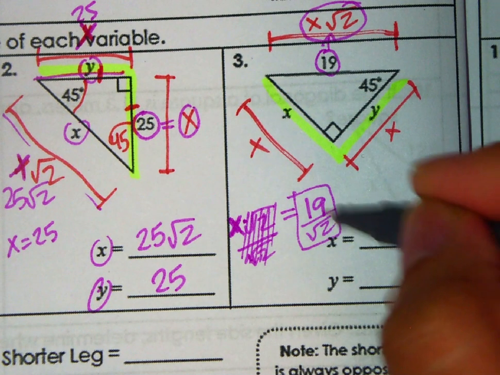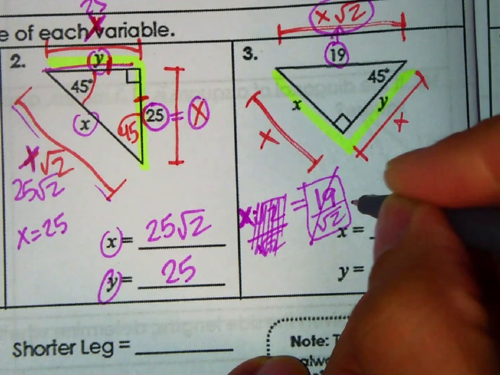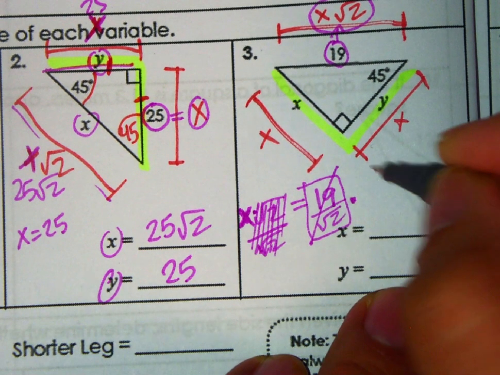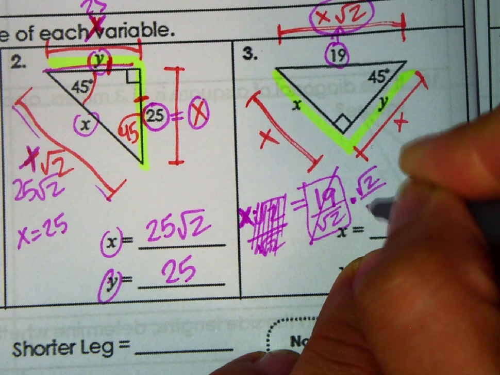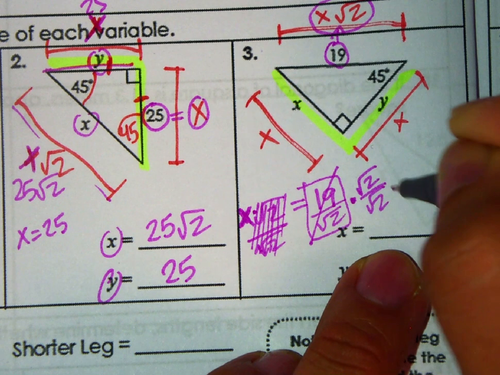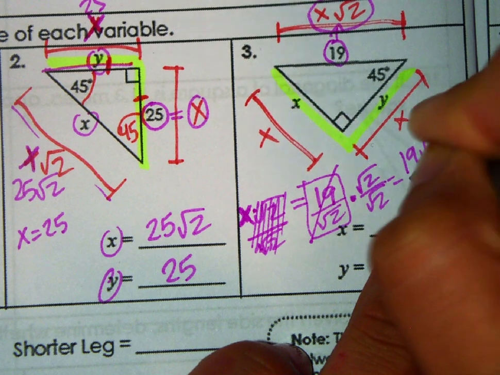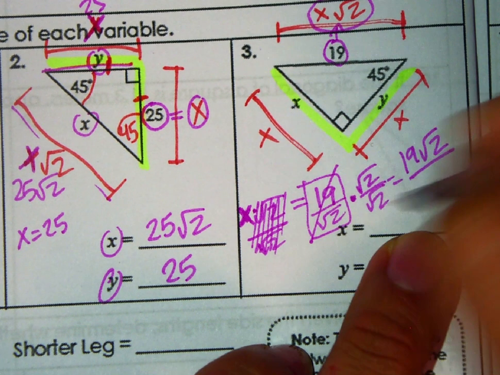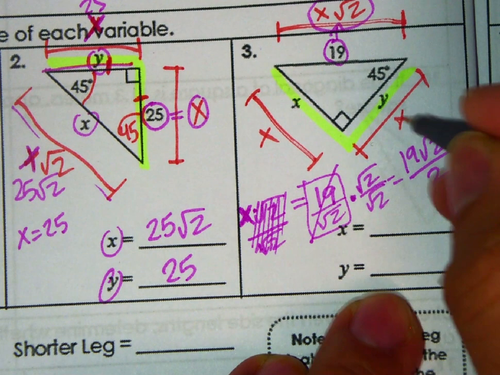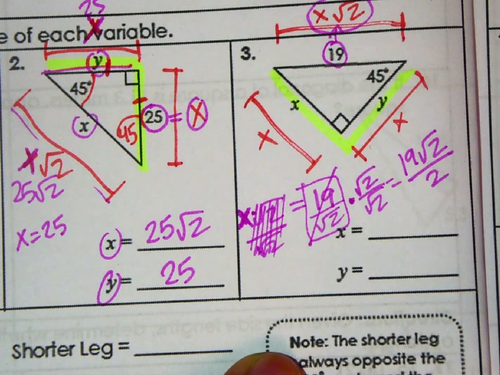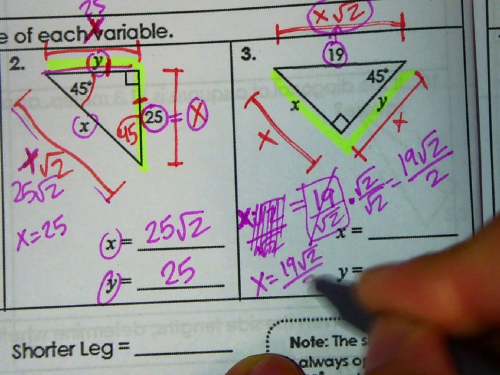However, we said we cannot have square root of 2 on the bottom. So we're going to apply what we did in the previous video, simplifying divisions. We're going to multiply times the square root of 2 on top and bottom. This becomes 19 square root of 2 on the top, and square root of 2 times square root of 2 just becomes 2. So this is the side that represents x. x equals 19 square root of 2 over 2.